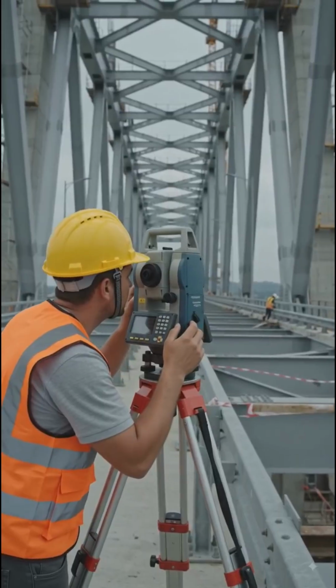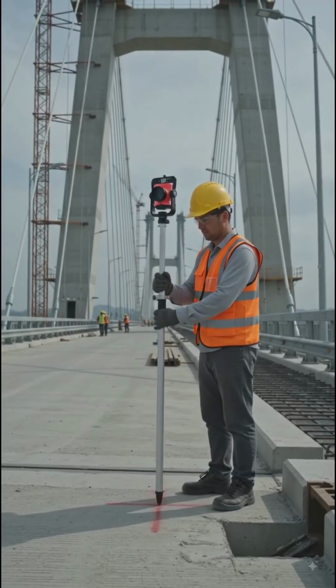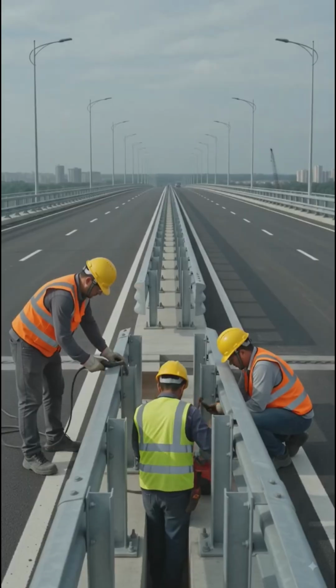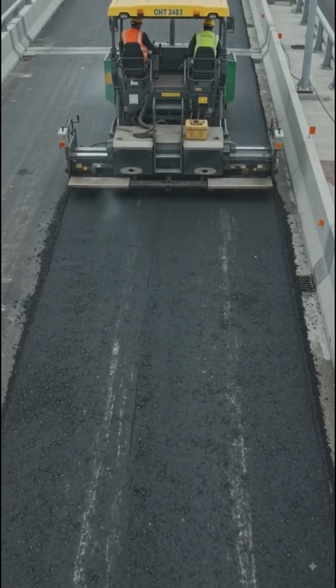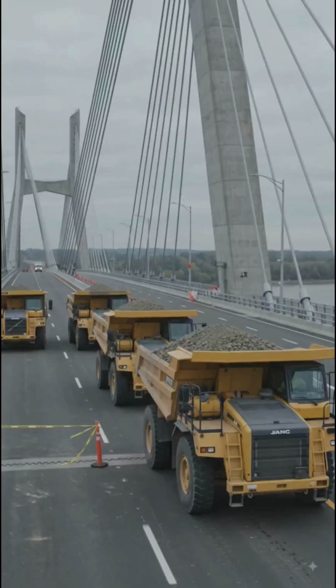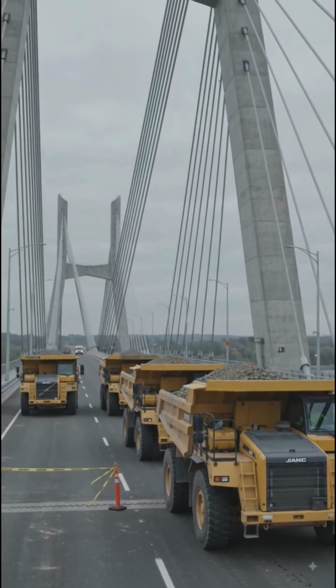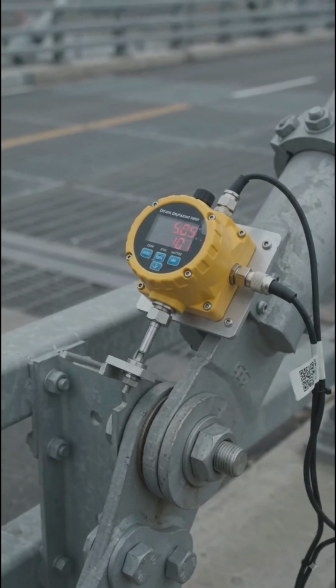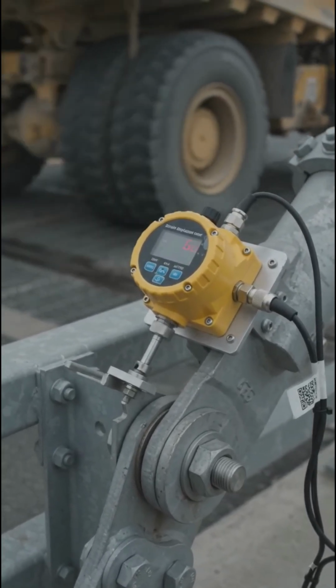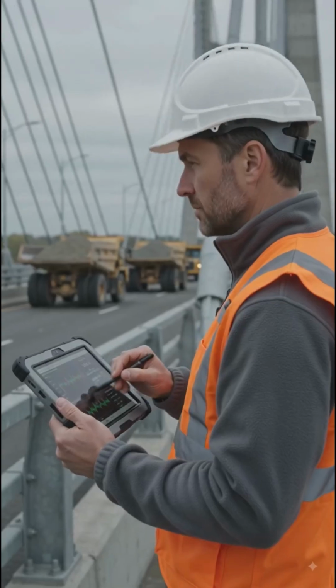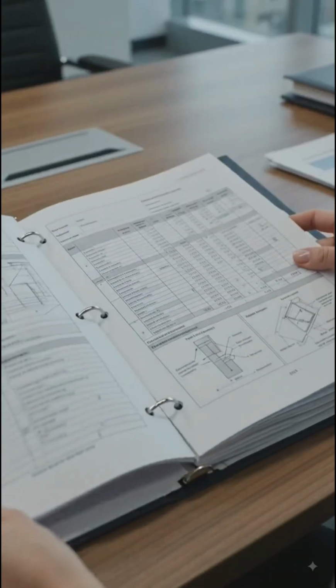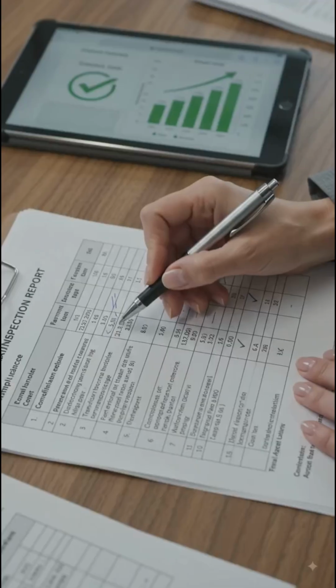With the deck assembled, engineers verify final alignment. Expansion joints, bearings, drainage systems, crash barriers, lighting, and road surfacing are installed. Before opening, the bridge undergoes extensive testing. Controlled load tests evaluate deflection, vibration, and structural behavior. Engineers compare actual results with design predictions. After successful testing, detailed inspection reports are reviewed.